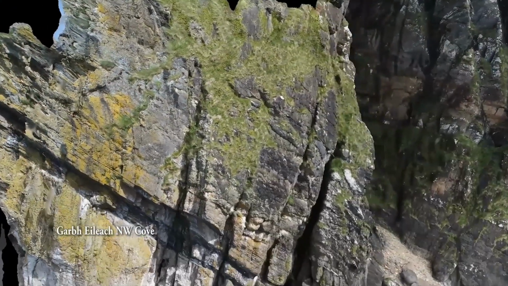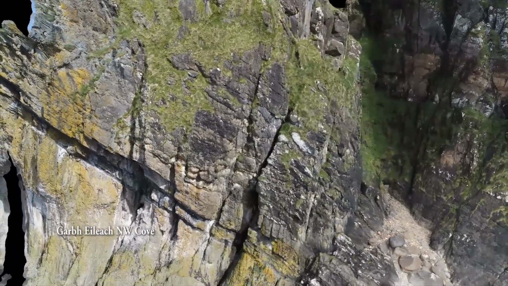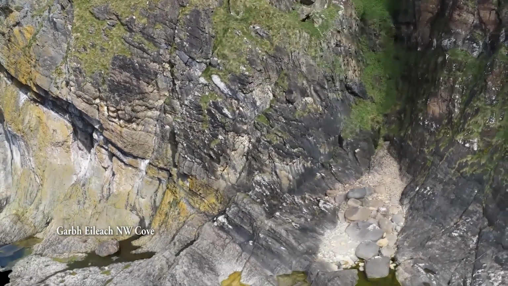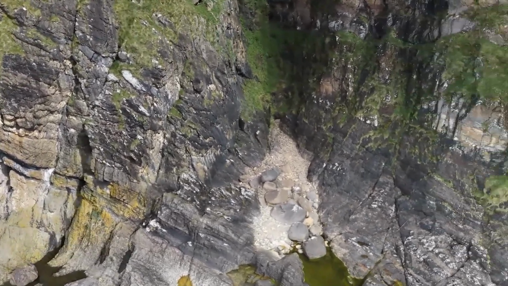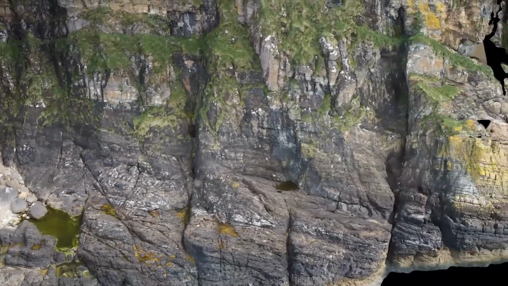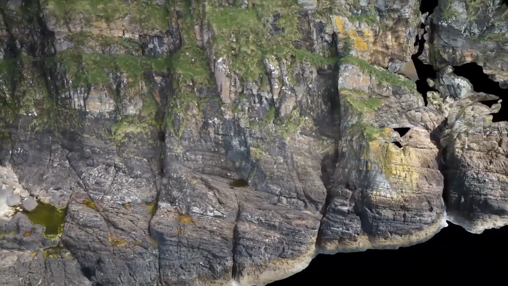And finally, a fly-through of some of our favourite places. This is the Northwest Cove on Garbh Eileach, a very, very remote spot, and it took us several visits to record this, involving the loss of one drone.